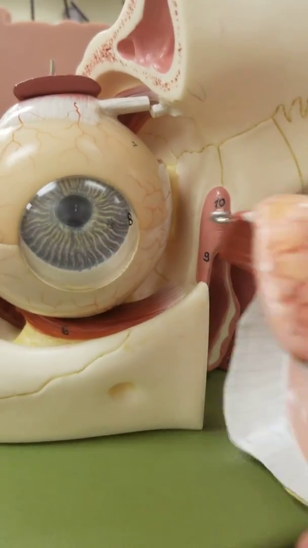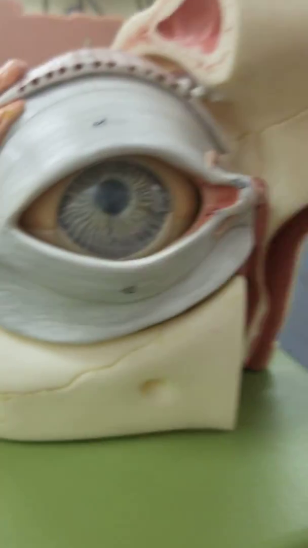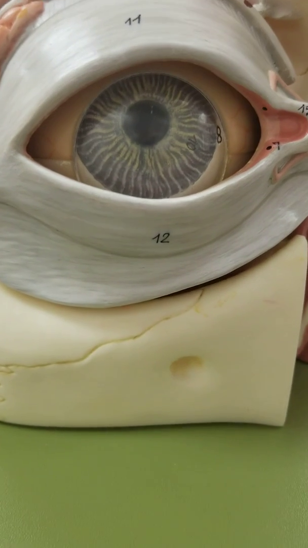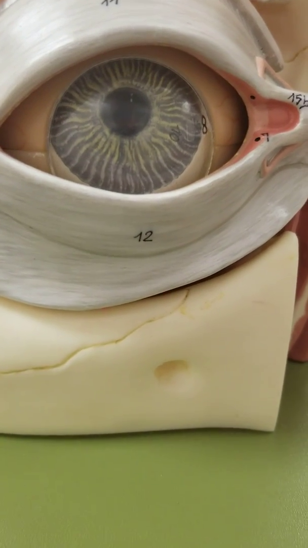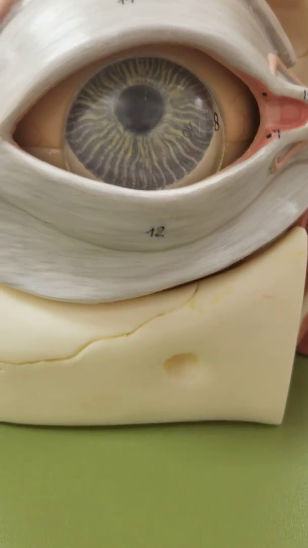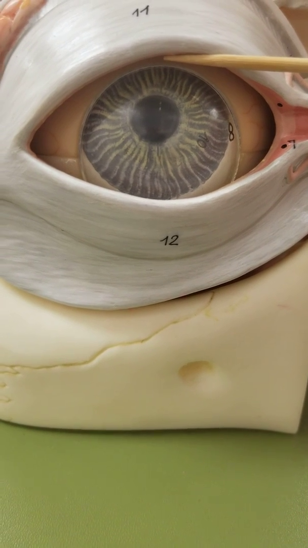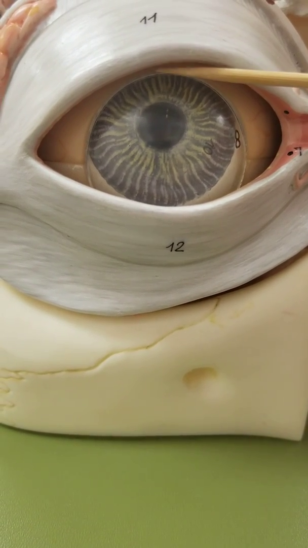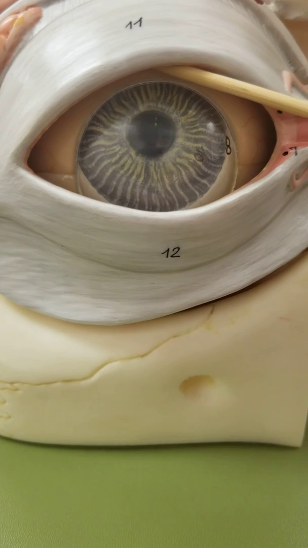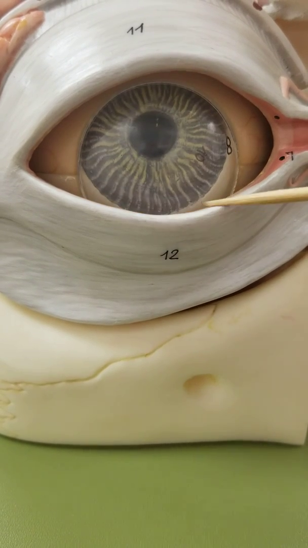Now the entire covering is called the conjunctiva. And if it gets infected or inflamed, we call it conjunctivitis. You might have heard of it. It's called pink eye. But this covering is like a seal over the front of the eye. So it lines the inner part of the eyelid, and then it goes over the front of the eye.